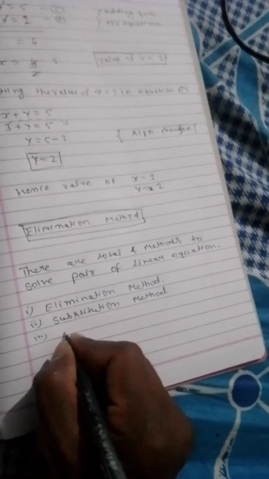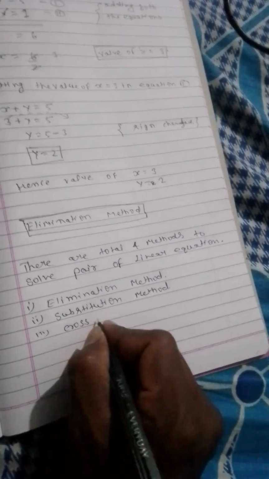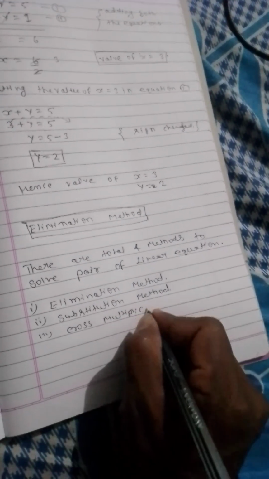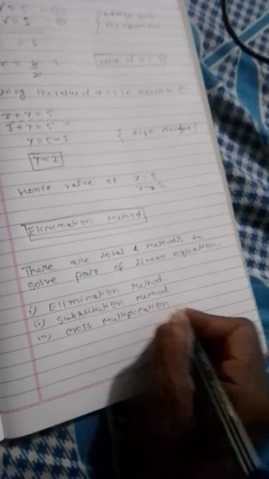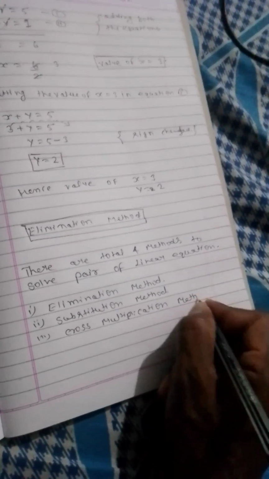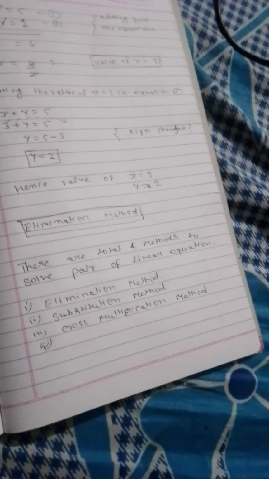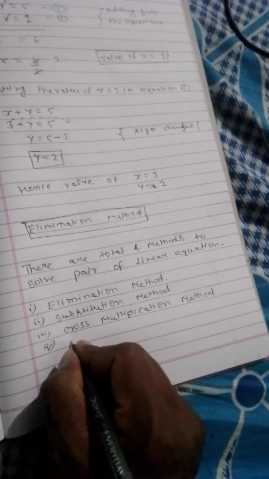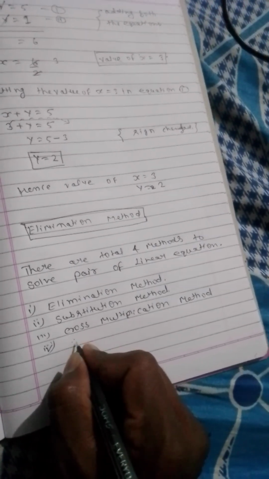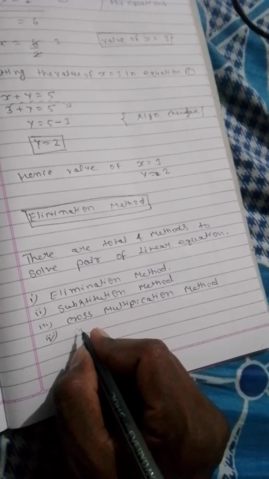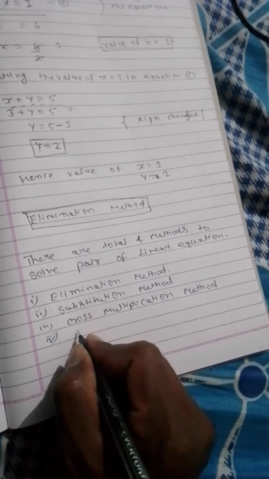Third is cross multiplication method. And fourth, some say graphical method or geometrical method.